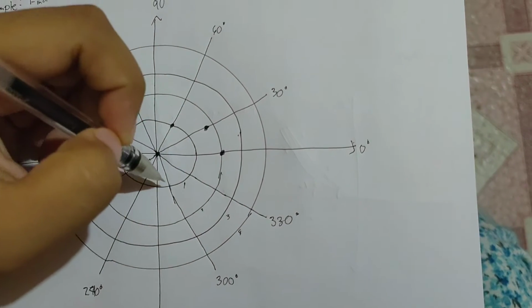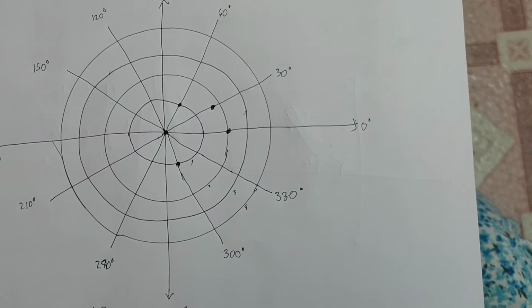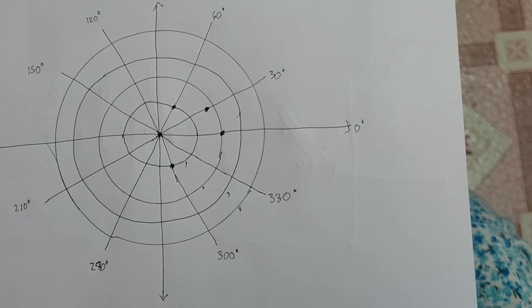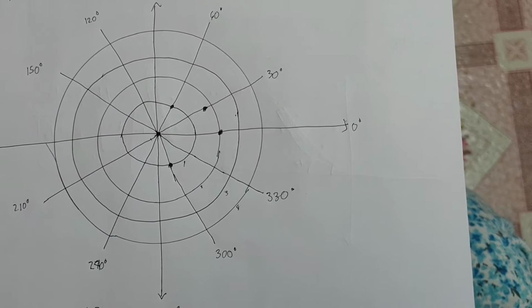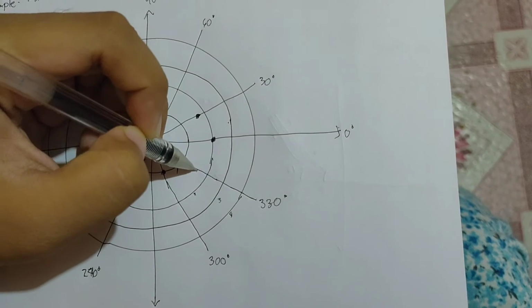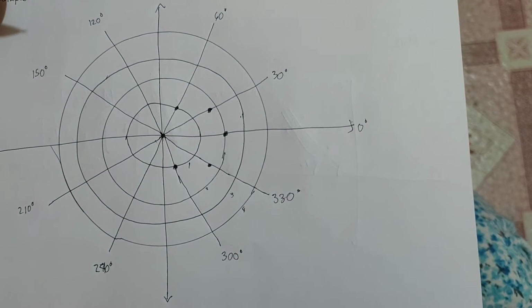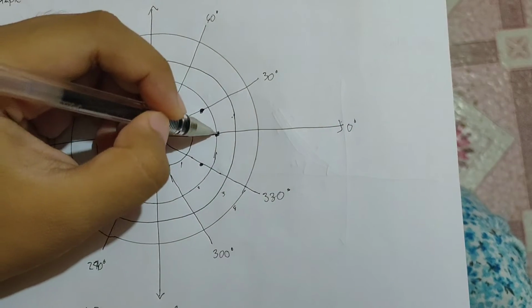Should be here. Our 150 is -1.73. It should be over here. And 180 is here.